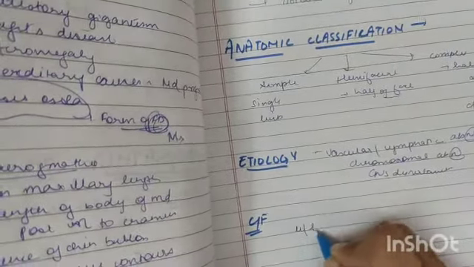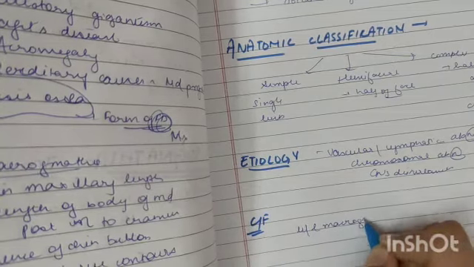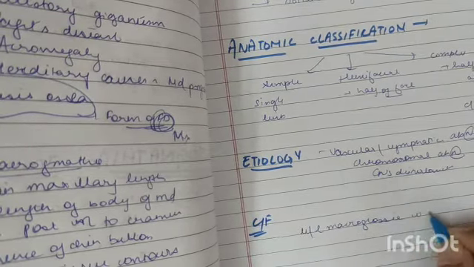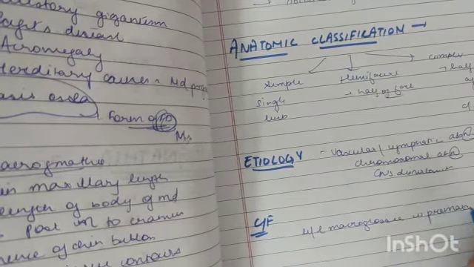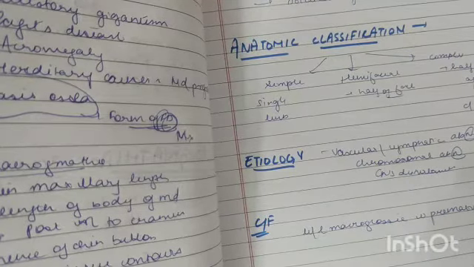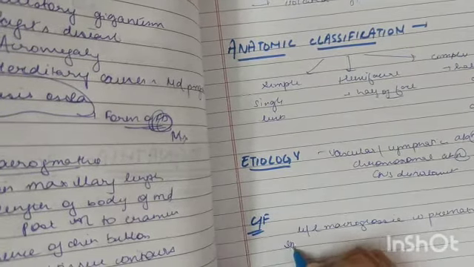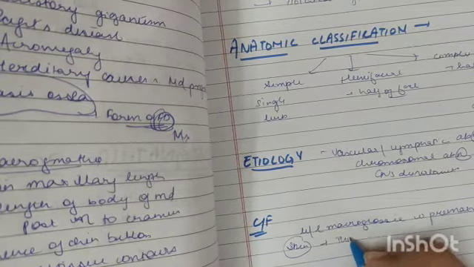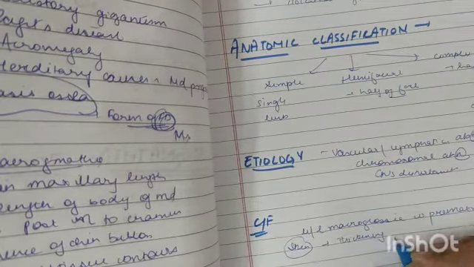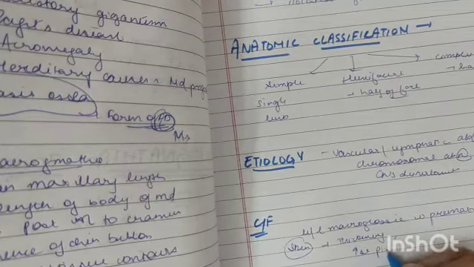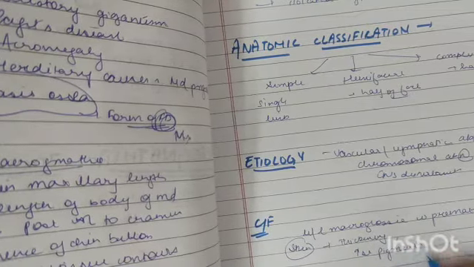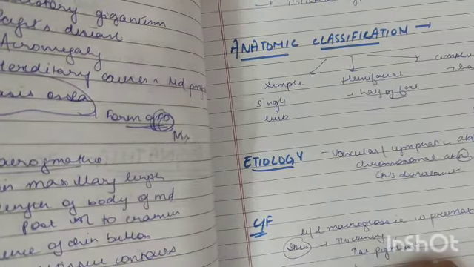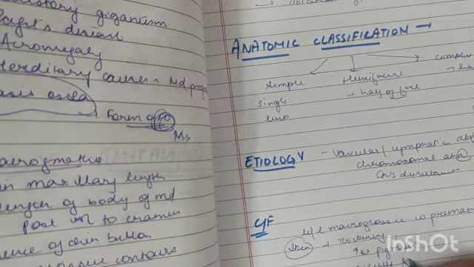Now coming on to the clinical features, first of all there is unilateral macroglossia with premature development. Then in skin, we see thickening, increased pigmentation, then nevus flammeus.